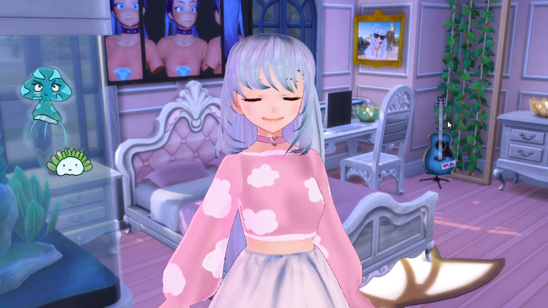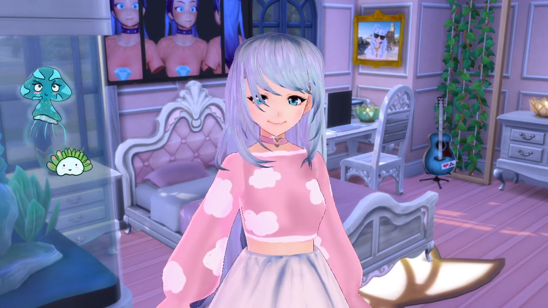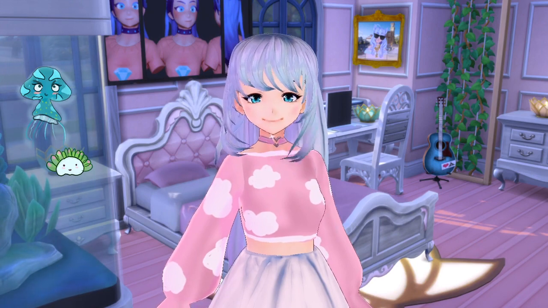Moral of the story, please don't use the program that I found called VTuber Maker. Please use VRoid Studio. Great option for making characters.